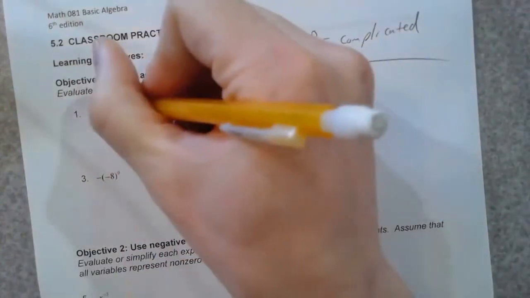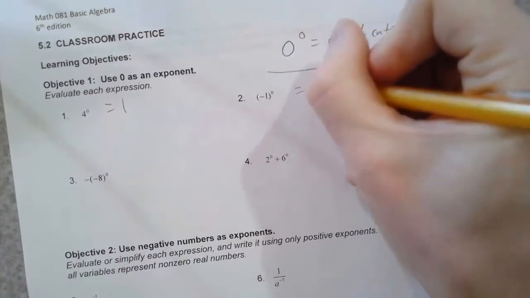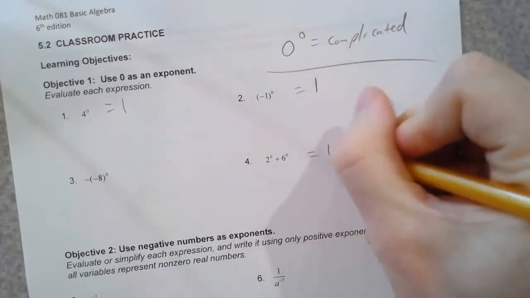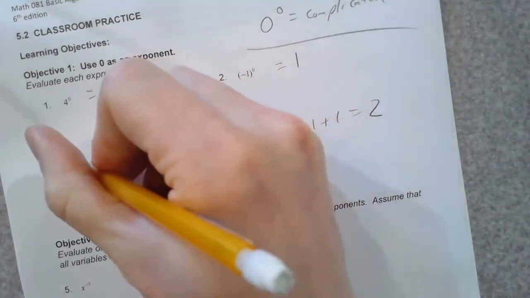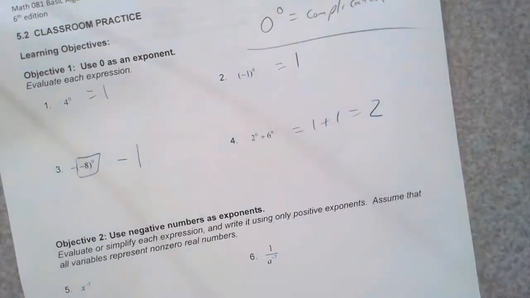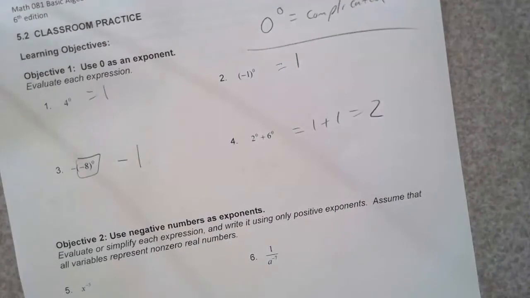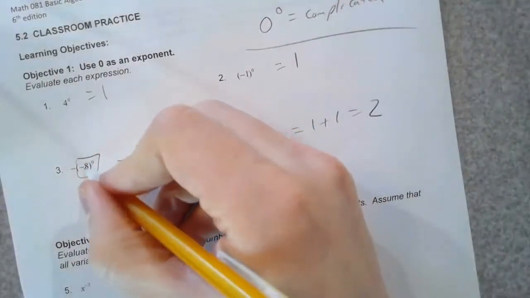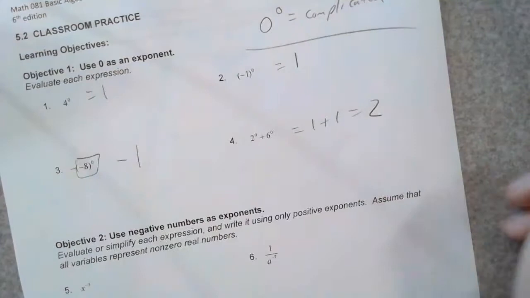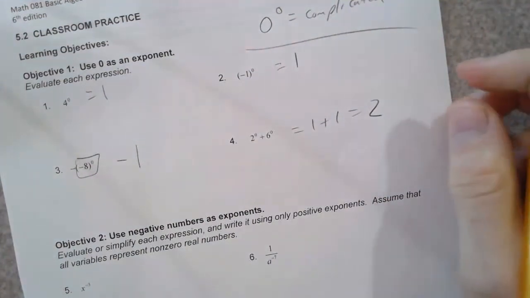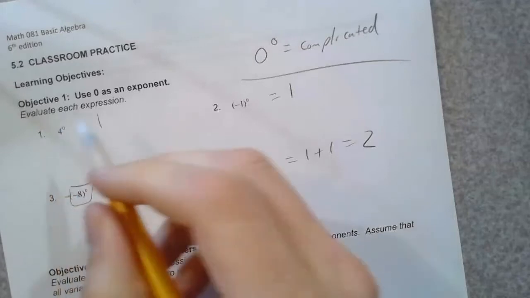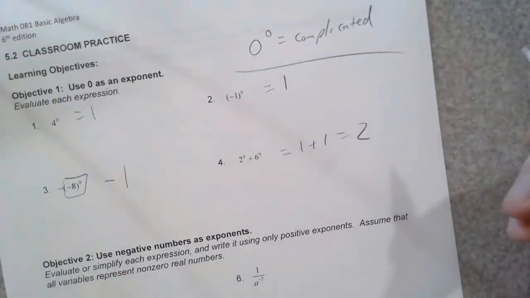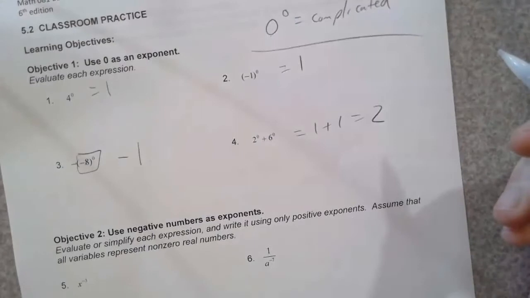But anything else to the 0 is 1. This is 1 plus 1, which is 2. This is negative 1, because the 0 makes that part 1, but then there's another negative sign, so it's negative 1. So one of our exponent rules is that anything that's not 0 to the 0 is 1. 0 to the 0 is complicated.